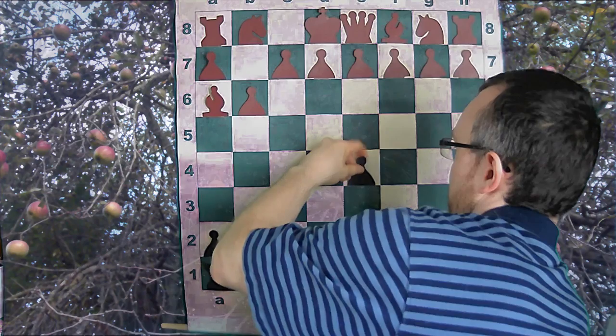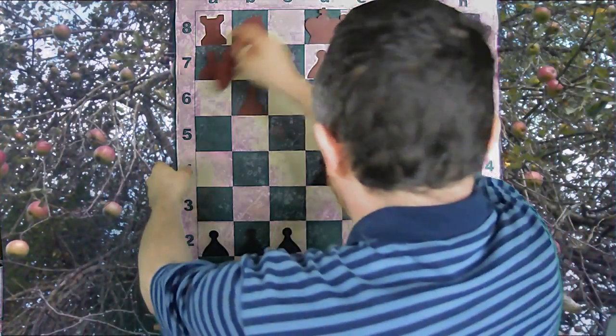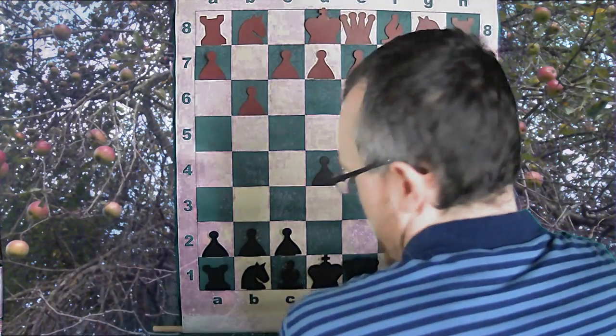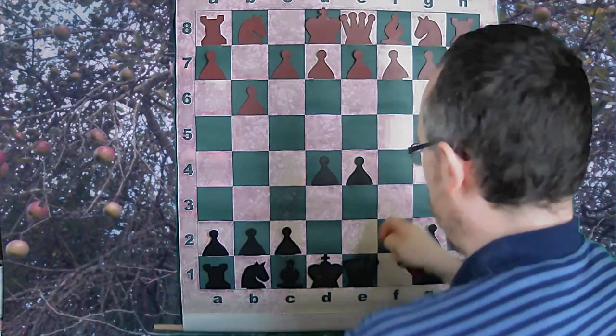Trying to get the pawn here. d5. Here we go. So he just went ahead, took my bishop right away. Bishop takes bishop, c8. Queen takes bishop, c8. That's what I did.